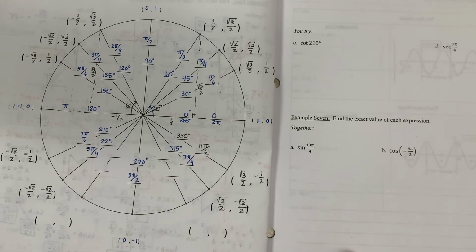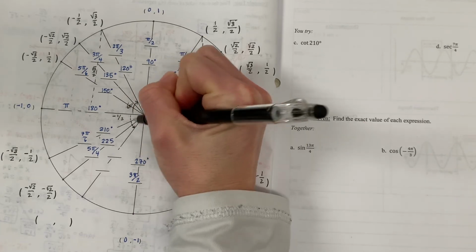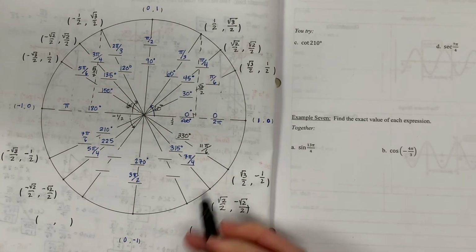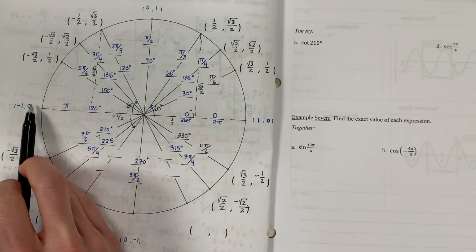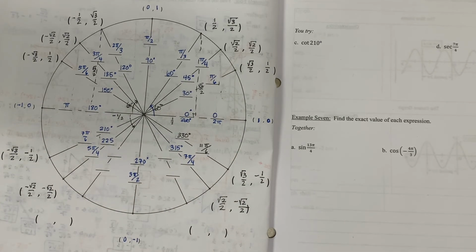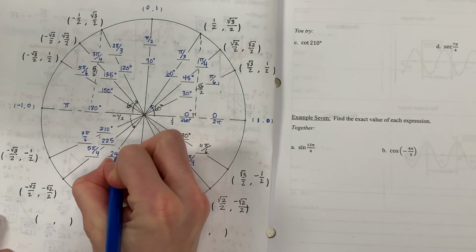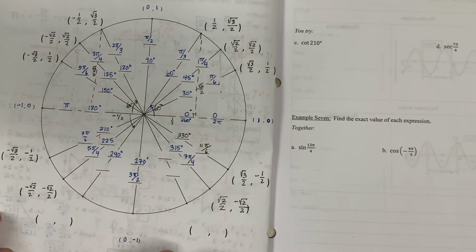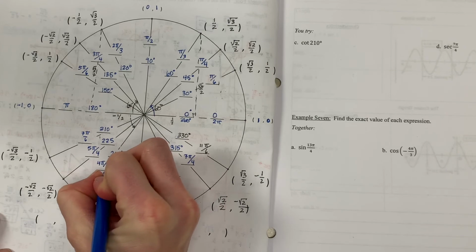Okay, in quadrant 3, a 60-degree reference angle in standard position would be 180 plus 60, which is 240 degrees. Okay, and 240 degrees is 4 pi over 3 radians.